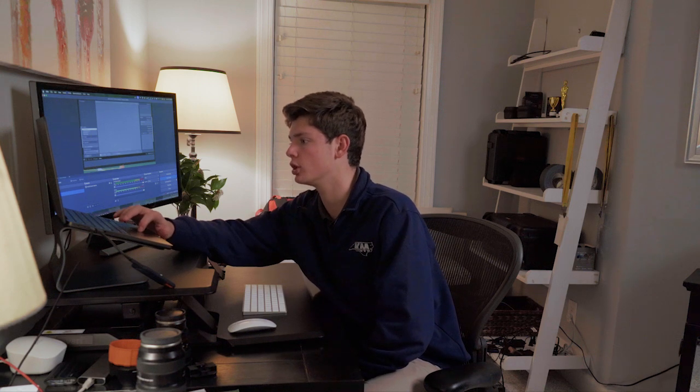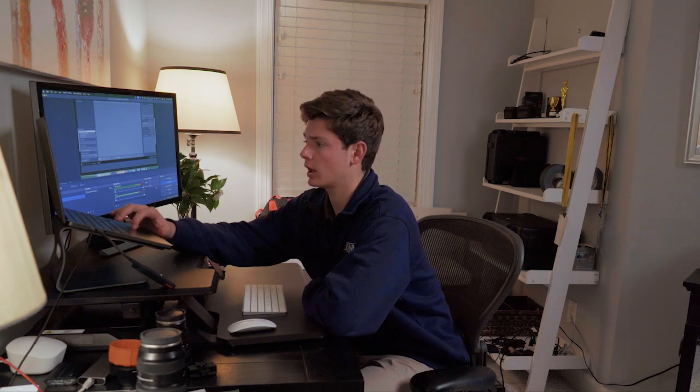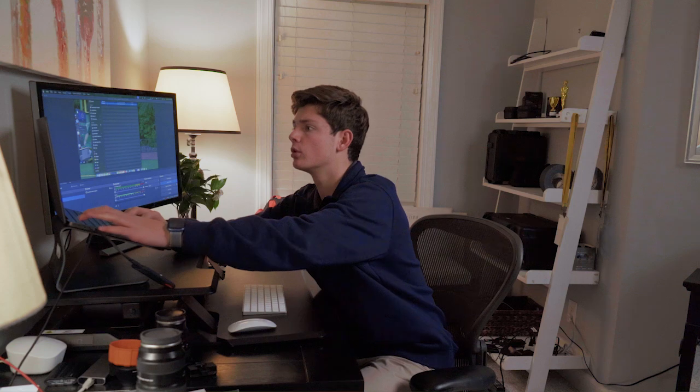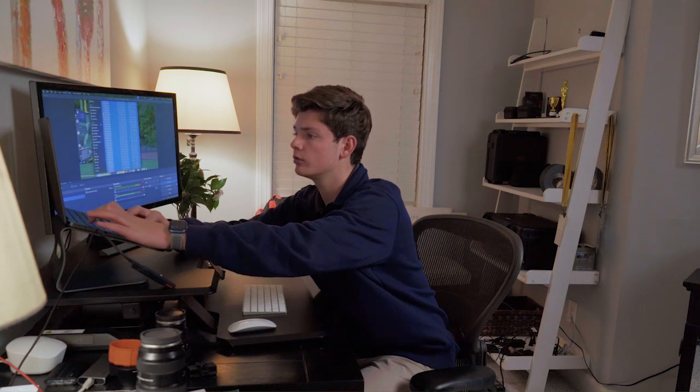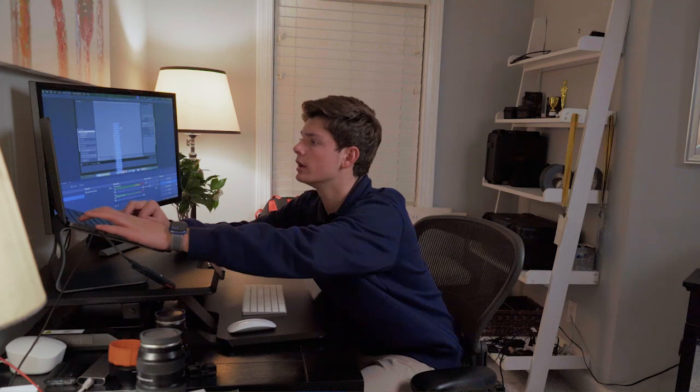So first we usually open a blank Lightroom Classic catalog. I like to use Lightroom Classic just because that's what I'm used to a lot. So I'm going to import the raw files that I took on the A7 IV and import them in.